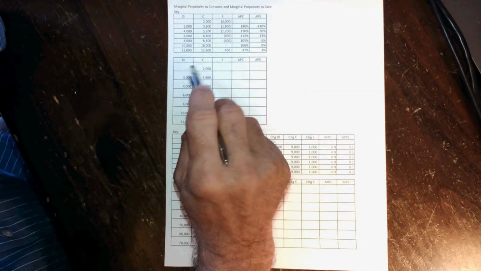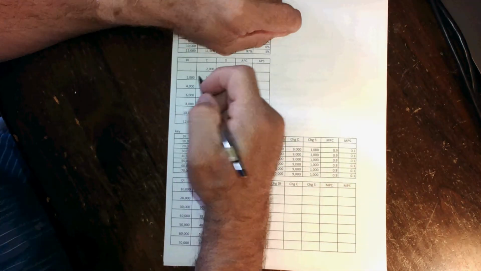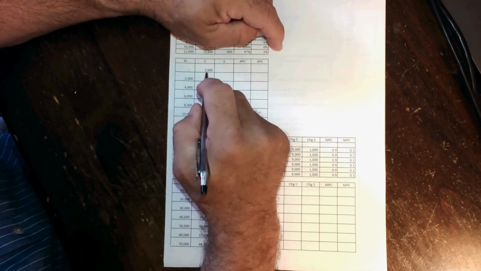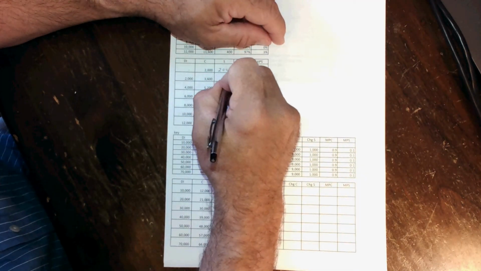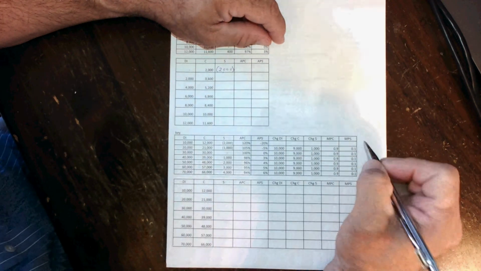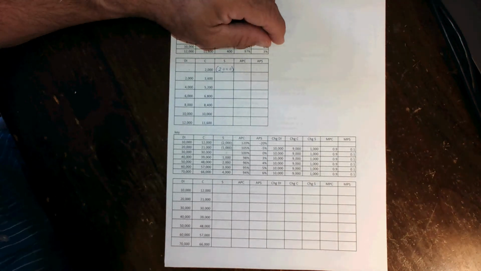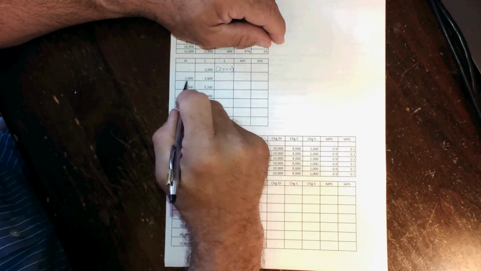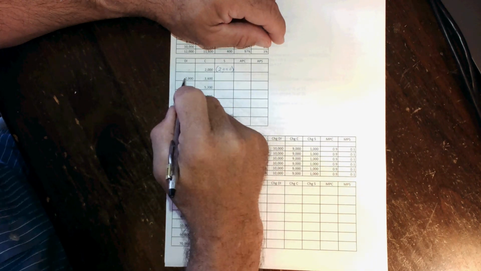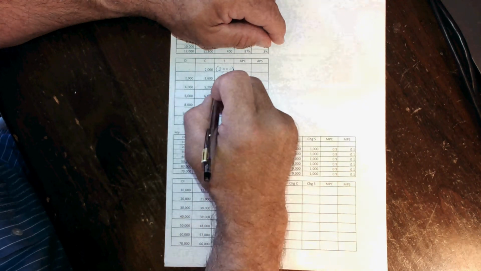Now, we have no income, yet you're spending $2,000. That's called dis-savings. You're taking money out of a bank account. Your income is so low that it doesn't cover your consumption. Your income rises to $2,000, your consumption rises to $3,600. You are dis-saving $1,600.